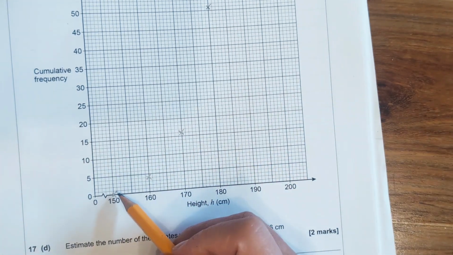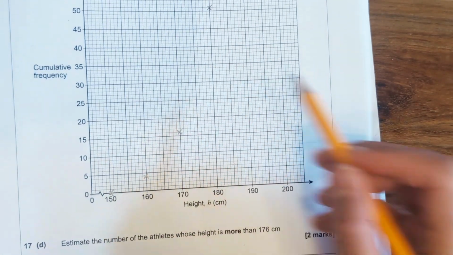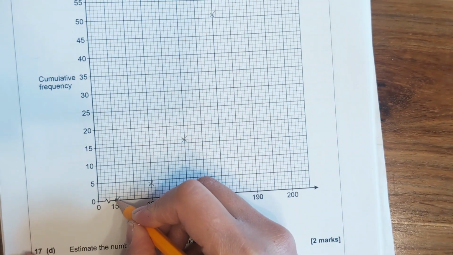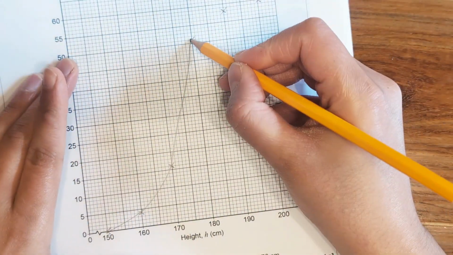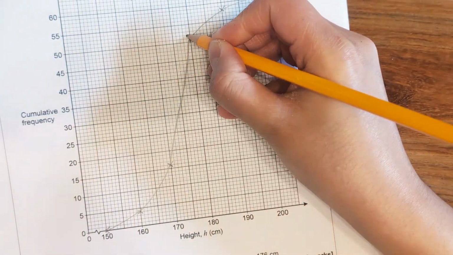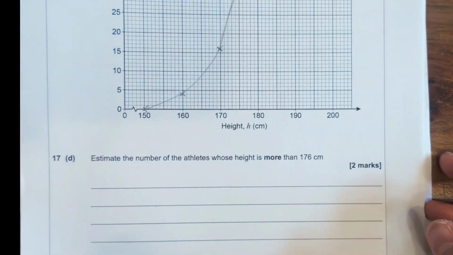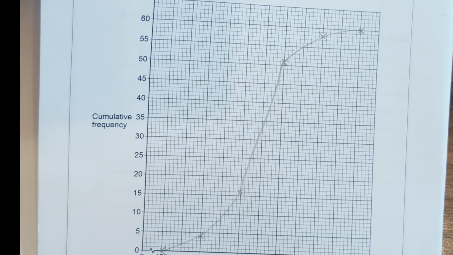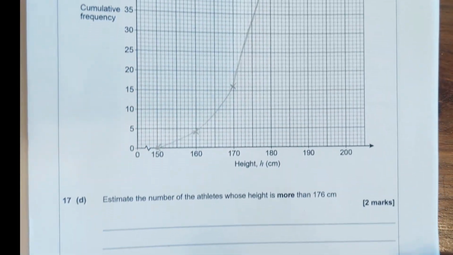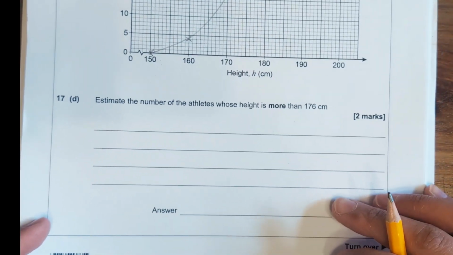So now we are going to draw our smooth curve. And there we go, we have got a smooth S-shaped curve. So it's telling me that we've done this question correctly.